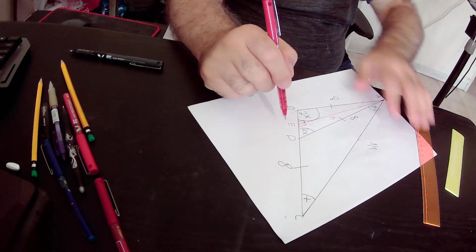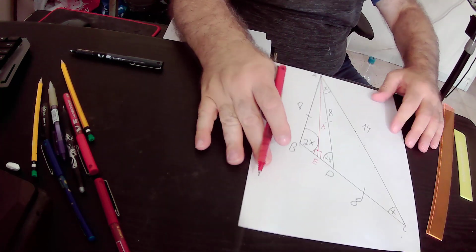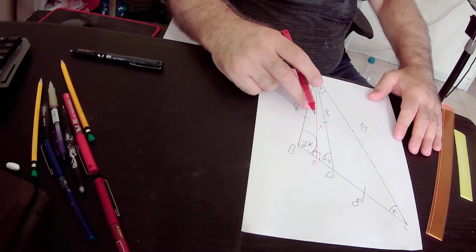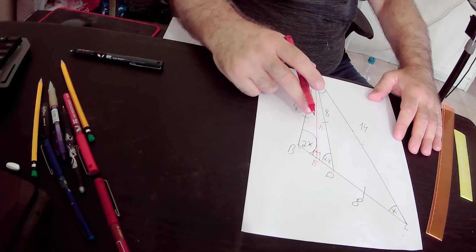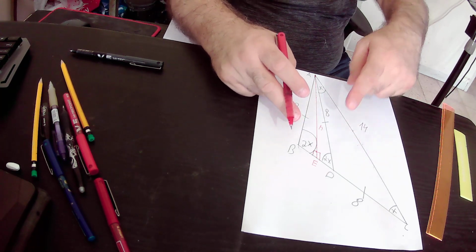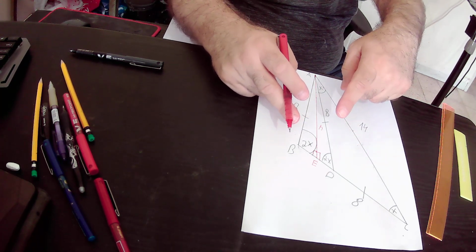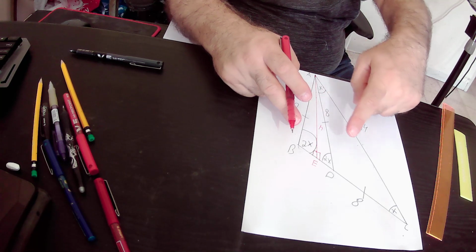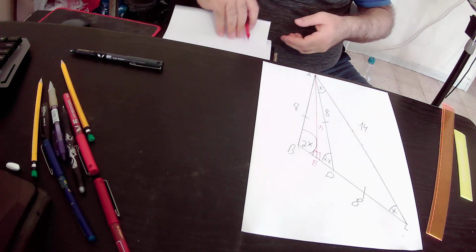So according to rule number 3, the height AE to the base BD divides the base BD into two equal parts, that is to say BE equals ED.